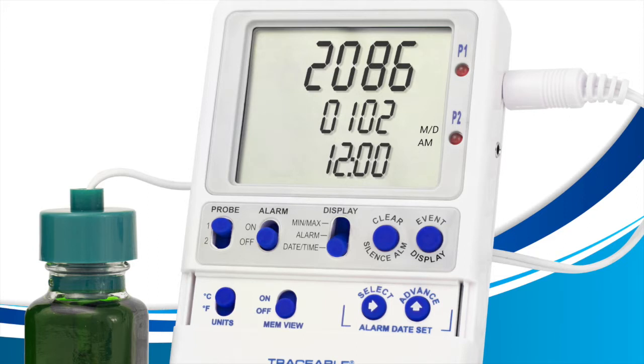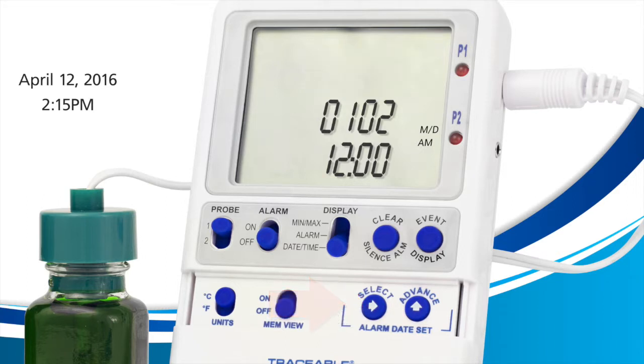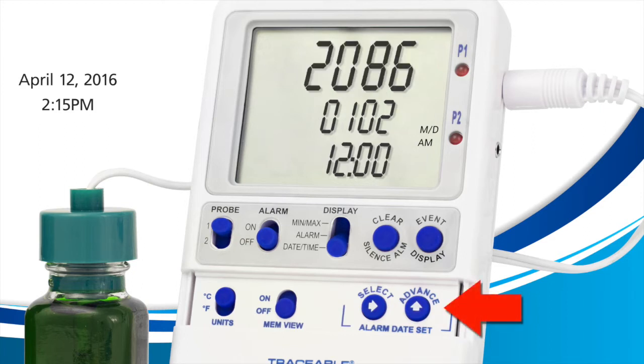For this lesson, I'm going to insert today's time on my device. The date today is April 12, 2016, and the time will be 2:15 p.m. Be sure to insert your date as we go through each row. Let's get started. First, we'll start by pressing the Select button to select the year. Now that I'm here, I'll press the Advance button several times until I reach the year 2016.